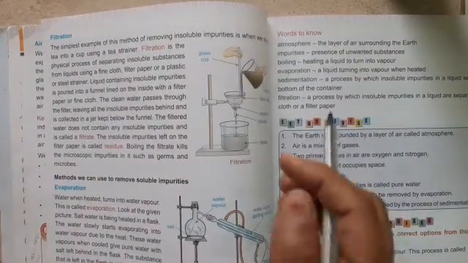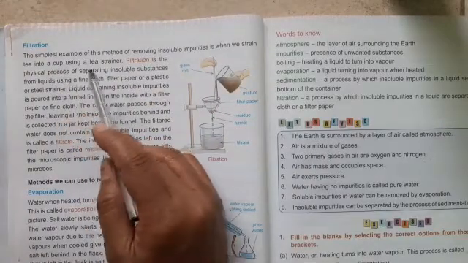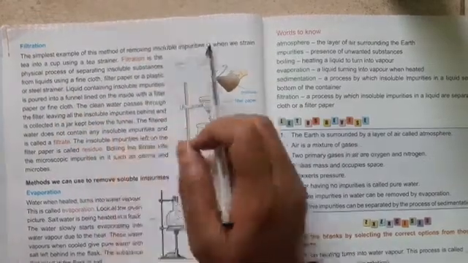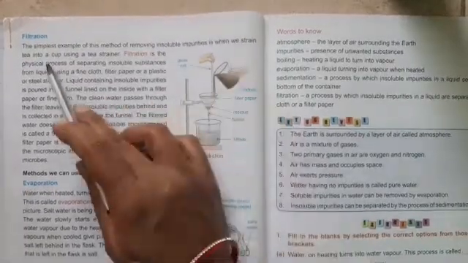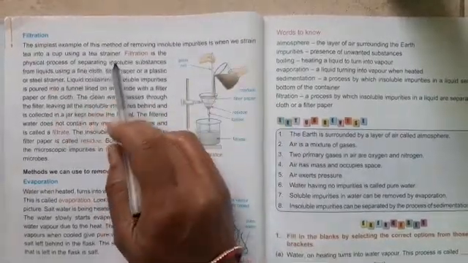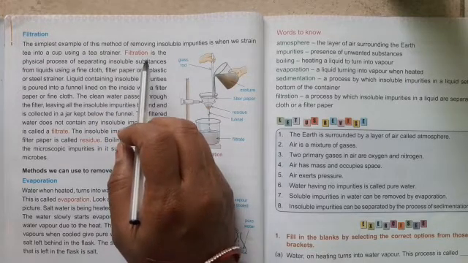Now next, turn the page. Now we'll see filtration. The simplest example of this method of removing insoluble impurities is when we strain tea into a cup using a tea strainer. What is filtration, kids?